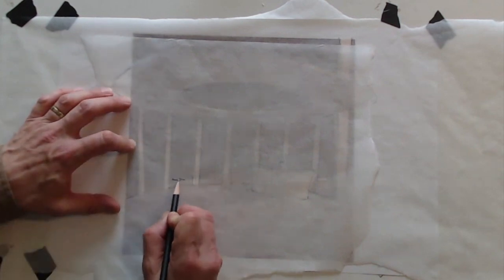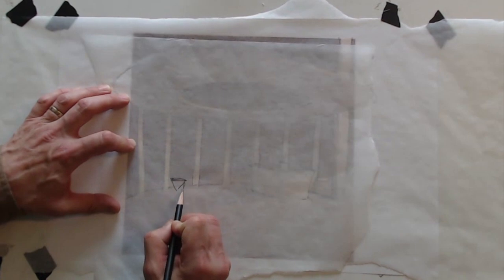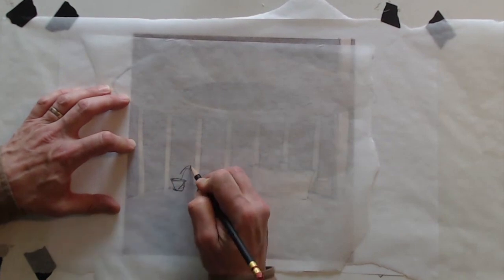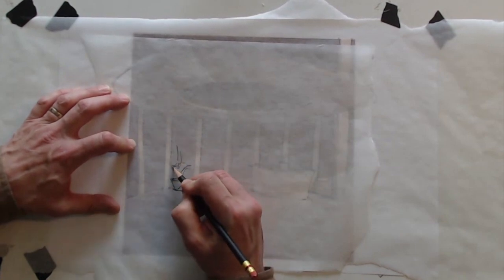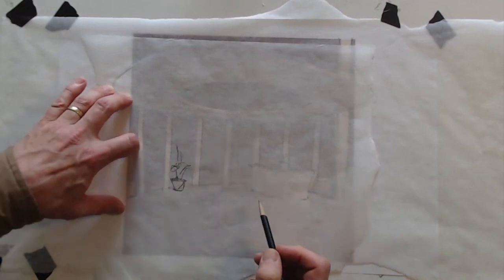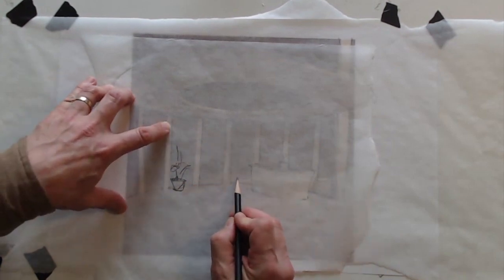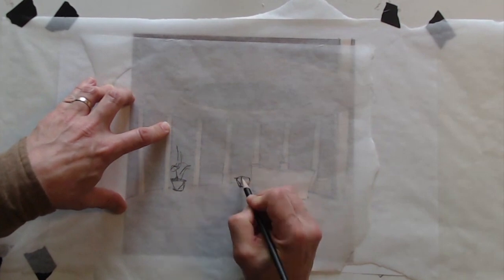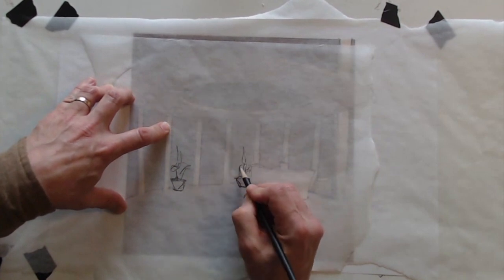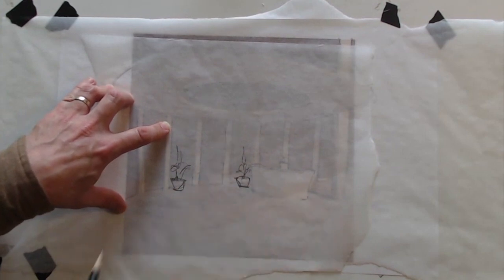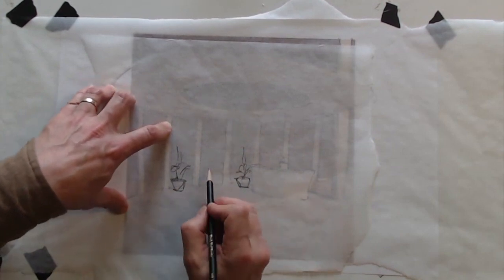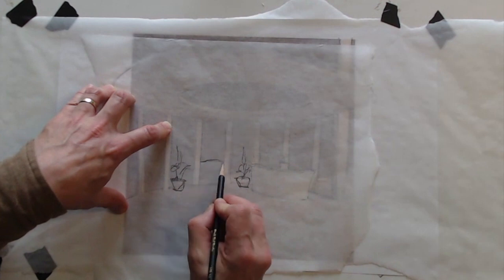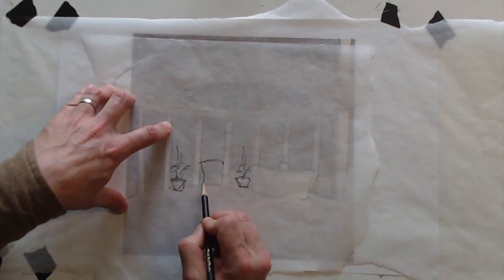So like we've got a plant here. And we've got another plant over here. Got a little chair right here.